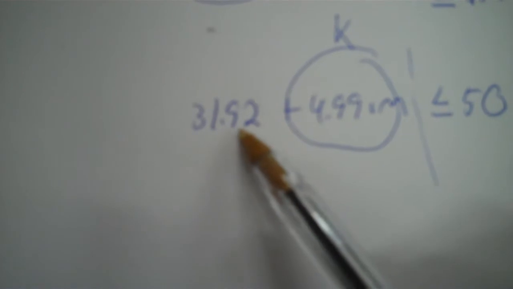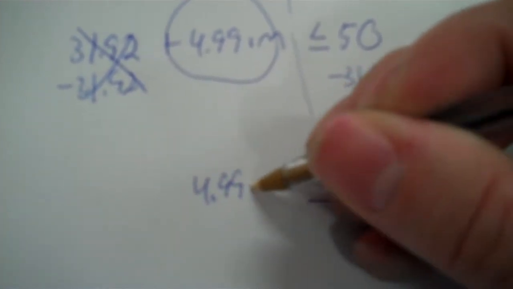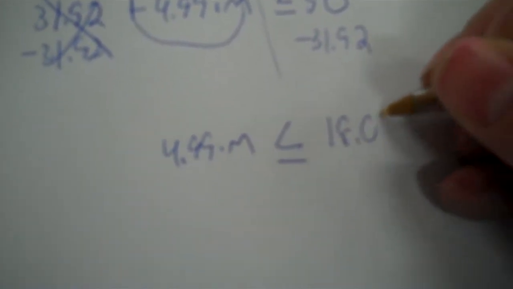Okay, we have this. We got to get this number to 0. So before we divide, we have to minus the 31.92. So we got 4.99 times M, and 50 minus 31.92 is 18.08. Then I divide, and I got M. Now I'm going to divide. I'm going to get a weird answer. So I got 3.6. So it's either going to be 3 or 4.